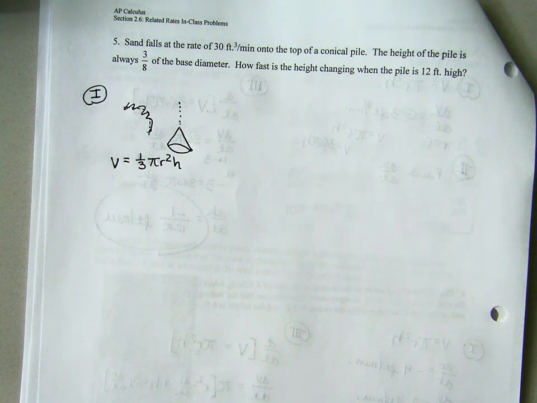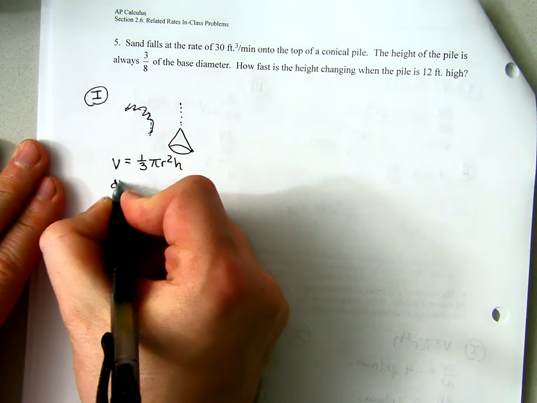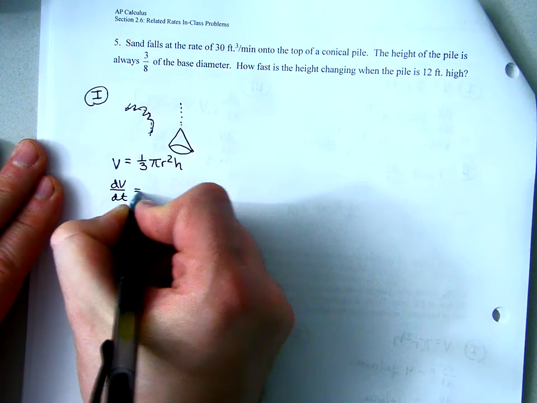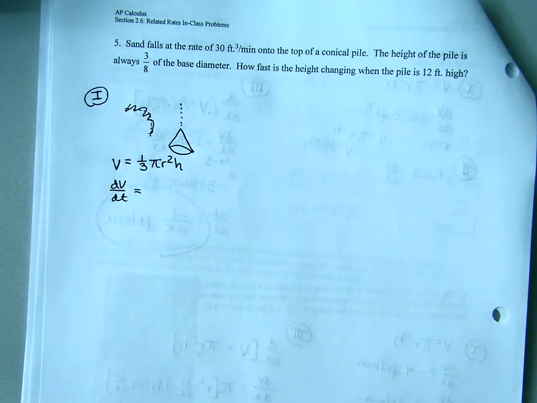Bree, is that a hand? What rate do we have? Okay, so what's that going to be? dV/dt, dr/dt, dh/dt. dV/dt, good. And now, as far as the pile's concerned, is that going to be a positive rate or a negative rate?